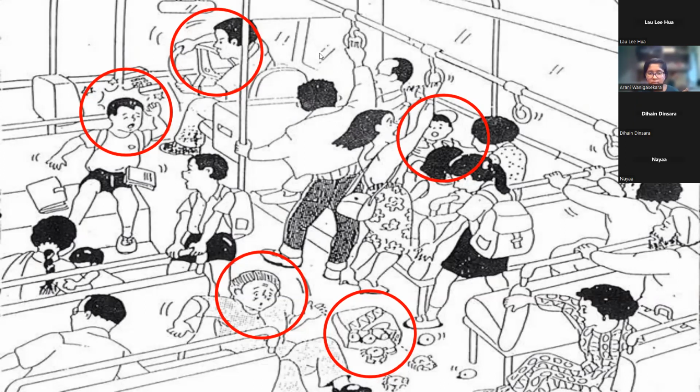The girl is looking at the old lady's bag. You can say that the girl is looking at the old lady's bag, which is on the floor, right? An old man is holding the rail. Yeah, you can say that the old man is trying to hold the railing.